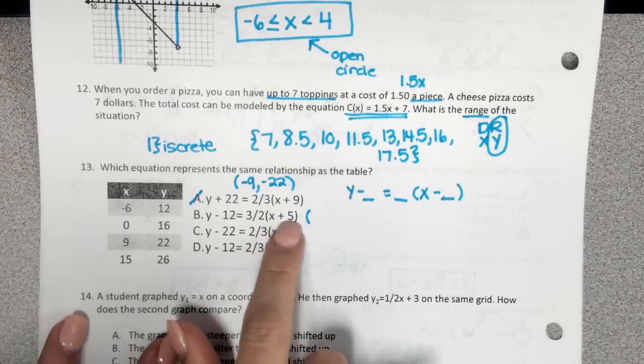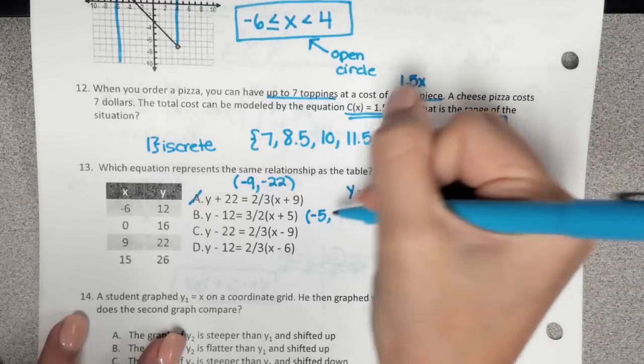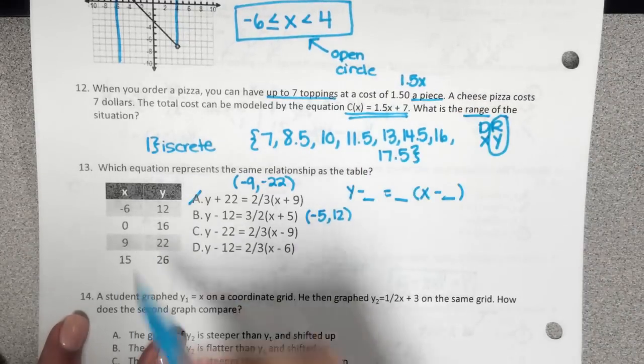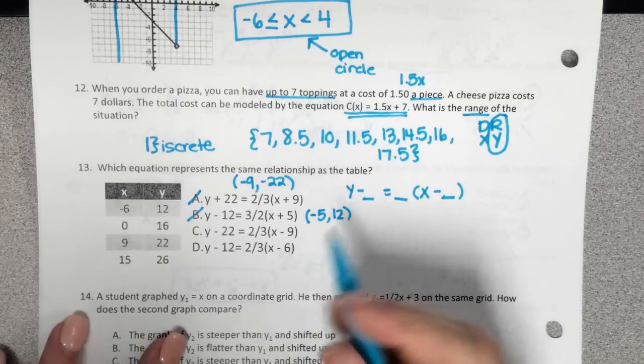The x value here is not a positive 5, it's a negative 5. The y value is a positive 12. Is that on our table? I'm sorry, there's not even any 5s. That doesn't make sense.